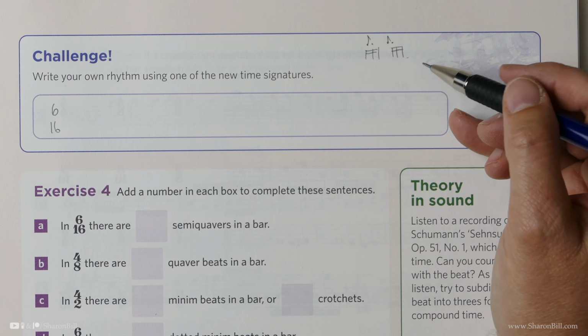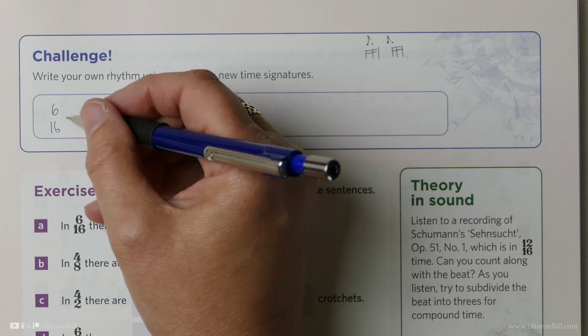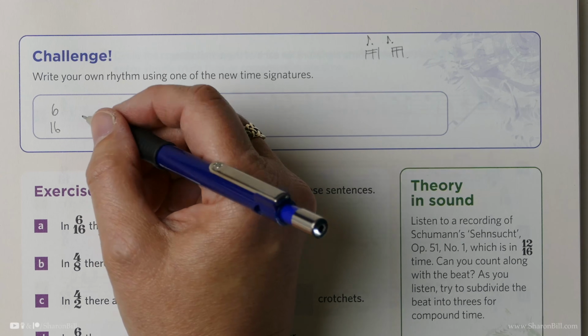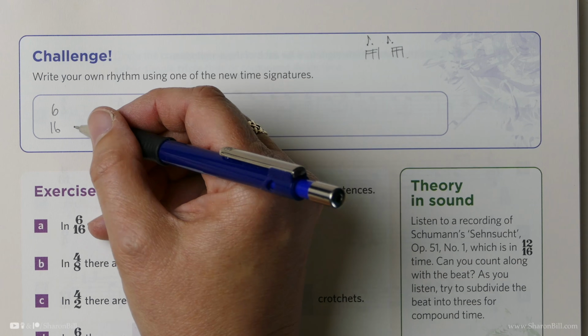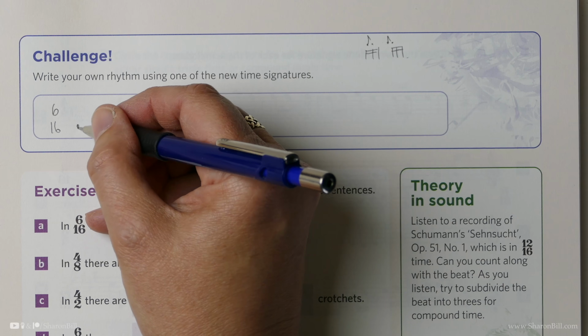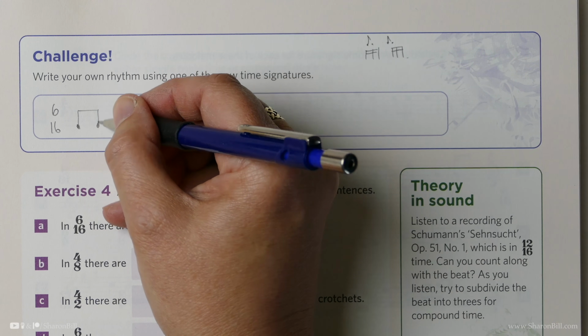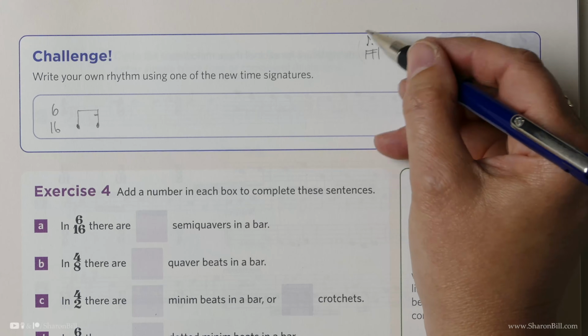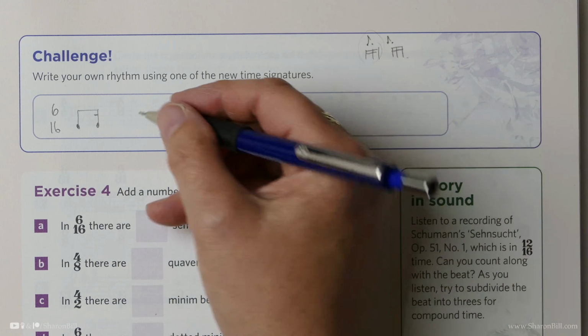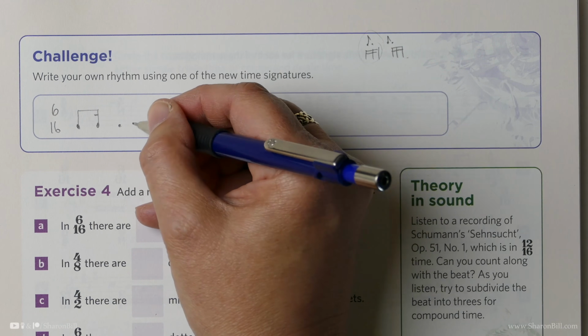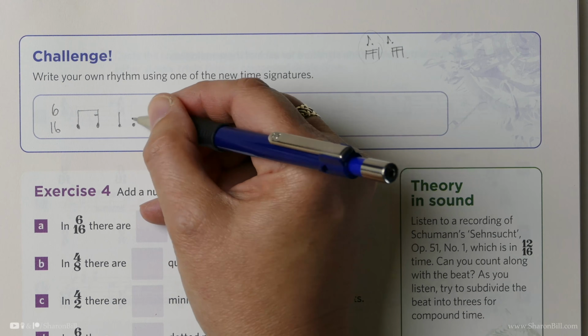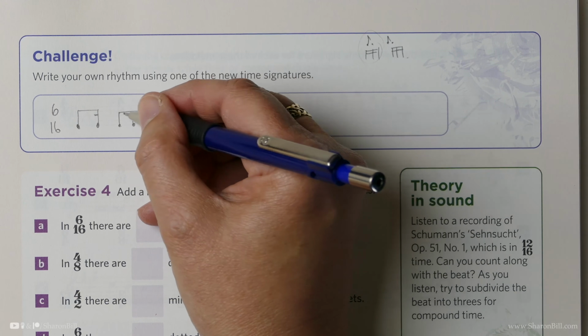And so, well, we'll start off. We don't want to go crashing into a crazy rhythm, do we? Let's get the music going gently. So we'll have a quaver followed by a semiquaver. And so that's my first group. And then I could think of starting with just a group of 3 semiquavers.